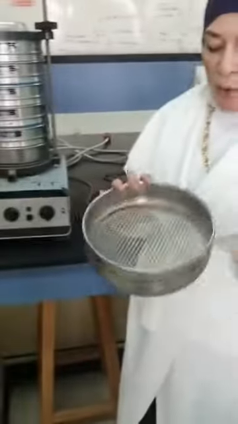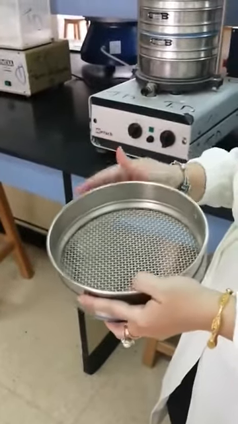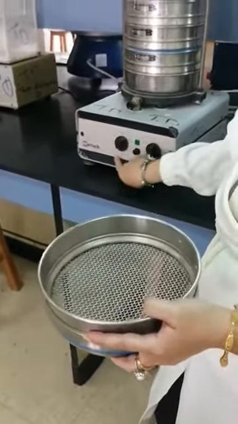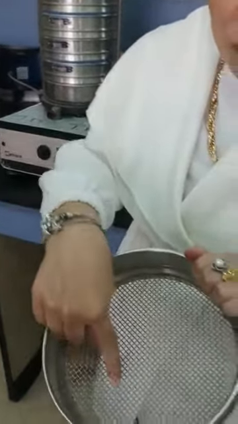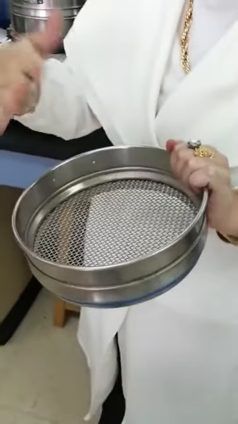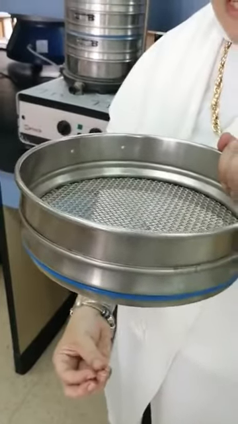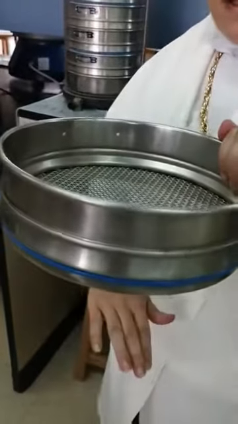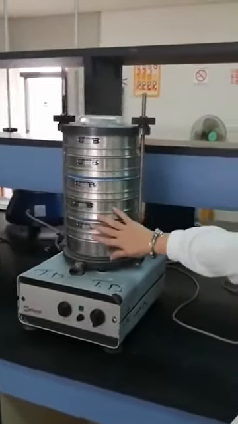These sieves are standardized, each with a certain aperture. If we put a powder inside and vibrate for a standardized time and speed, the powder will be distributed according to the surface area. The powder which has the same aperture size and above will remain in the sieve, while the powder which has less surface area will be at the next sieve. So the powder will be distributed according to the surface area.